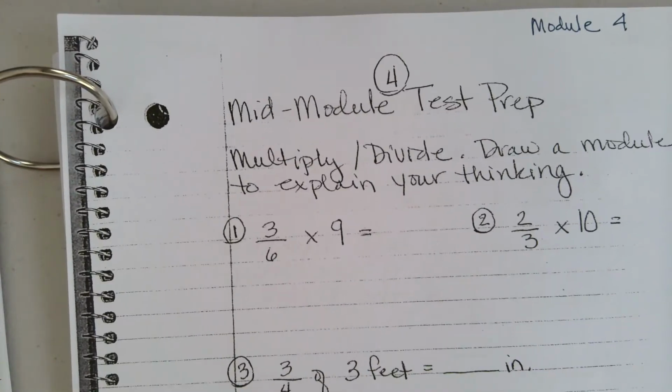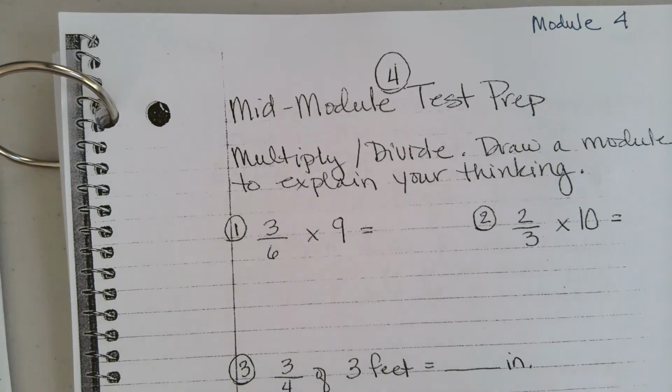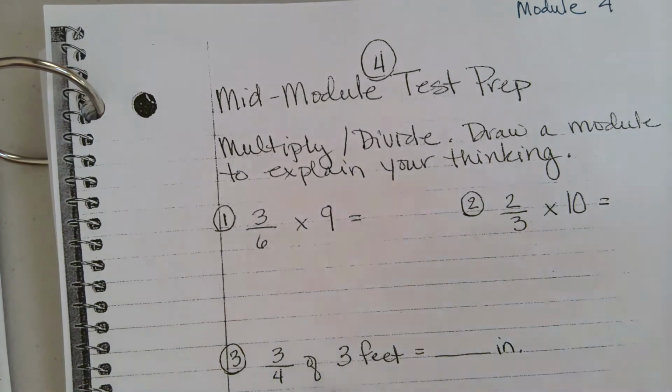Hi, welcome to Module 4. This is a mid-module test prep I created to help you prepare for the test. So let's go ahead and get started.